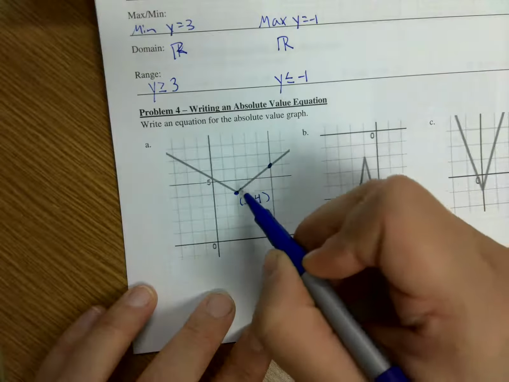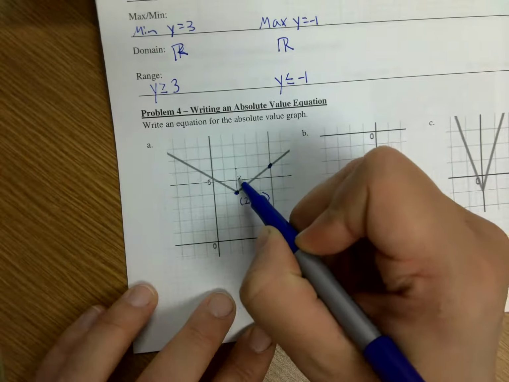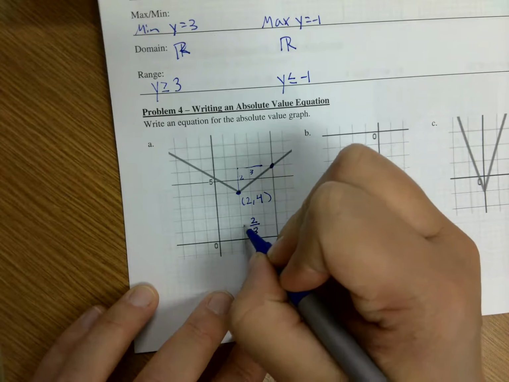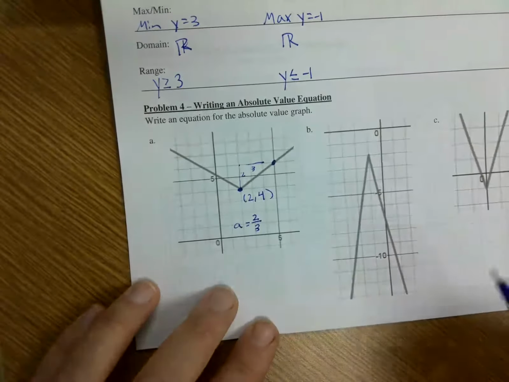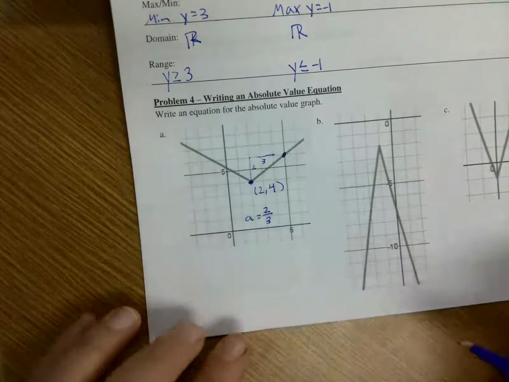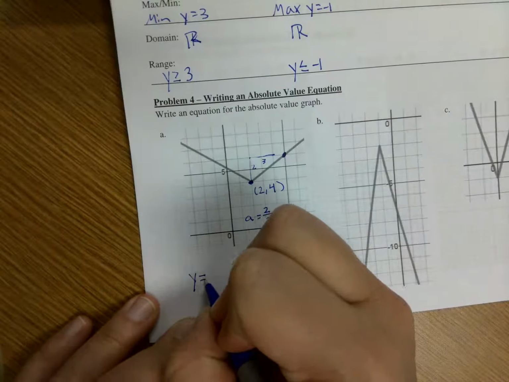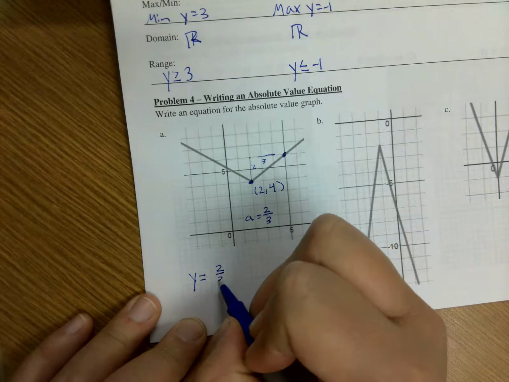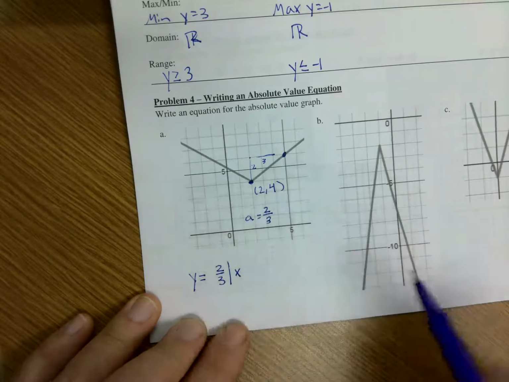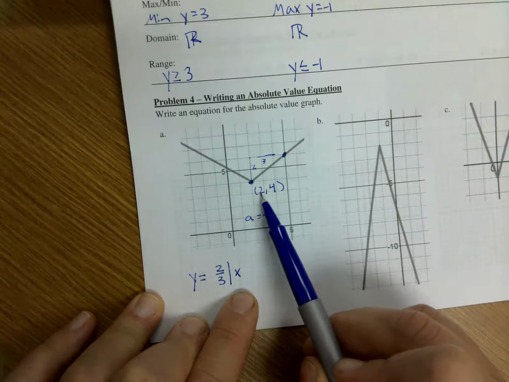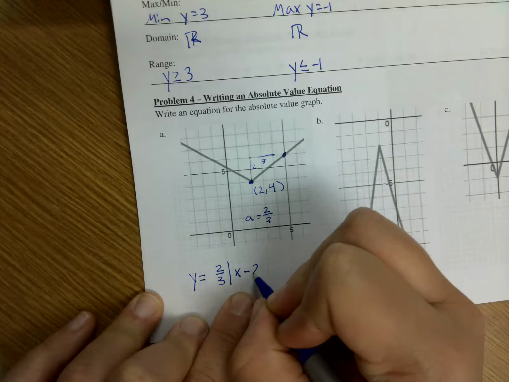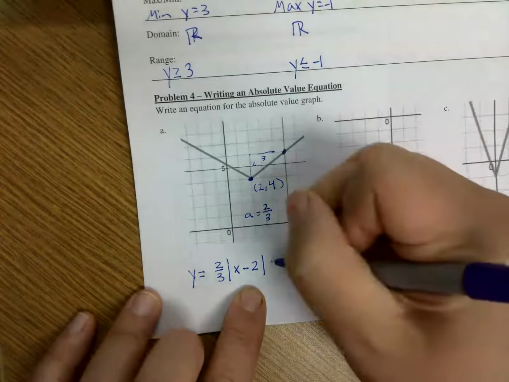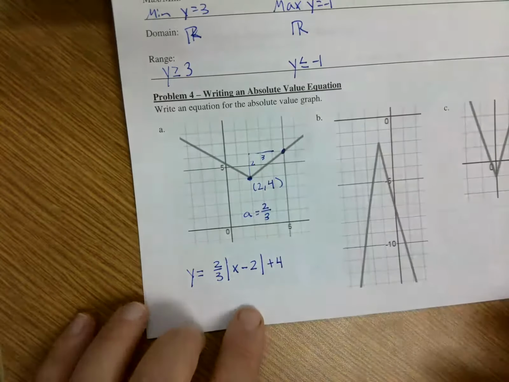Remember, it has to hit the corners. Here I'd have a rise of 2 and a run of 3. Rise of 2, run of 3. That's my A value. Since it's pointing up, it's not flipped. So when I'm writing this out, y is going to be equal to, it's not flipped, so it's not negative, my A. Your x stays the same. You subtract. So this is positive, so I'm going to be subtracting 2. Remember, that h value is always opposite, and I moved up 4.